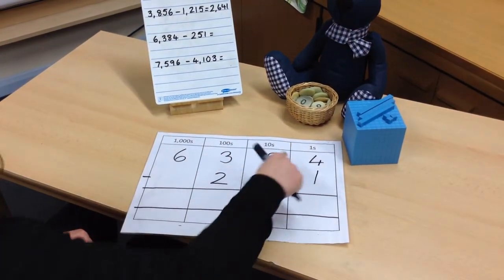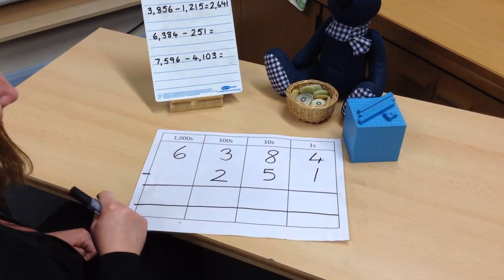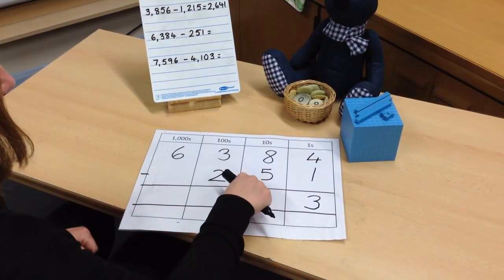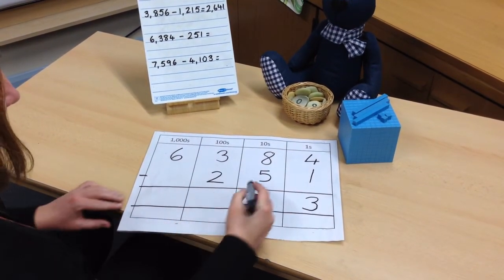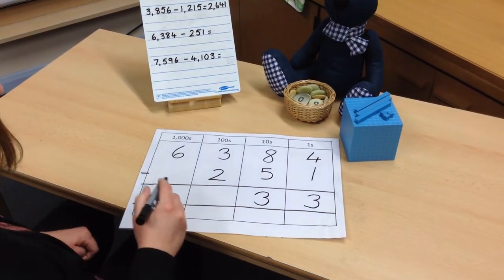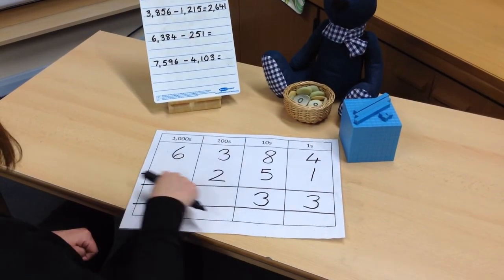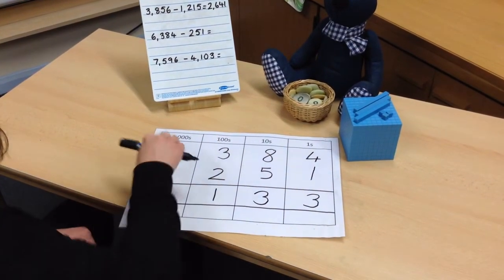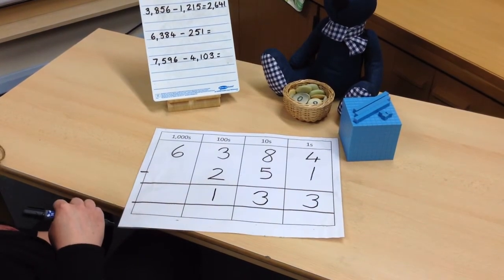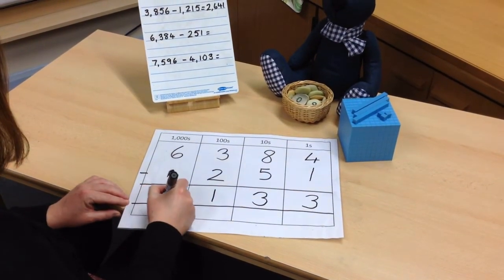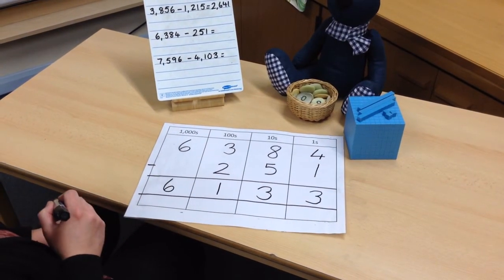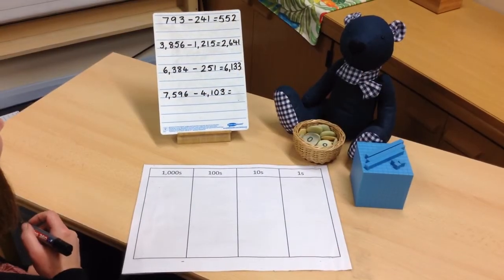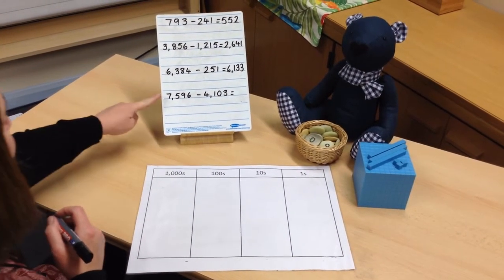And let's start. 4 subtract 1. That's 3. 80 subtract 50. That's 30. 3 tens. 300 subtract 200. That's 100. 6,000. I'm not subtracting anything. So that will still be 6,000. So our difference is 6,133. Let's do one last one together.